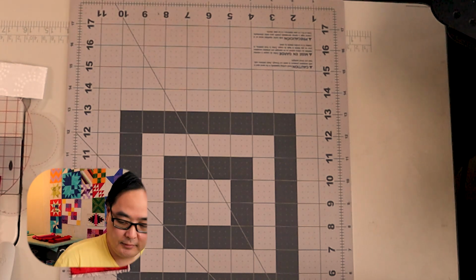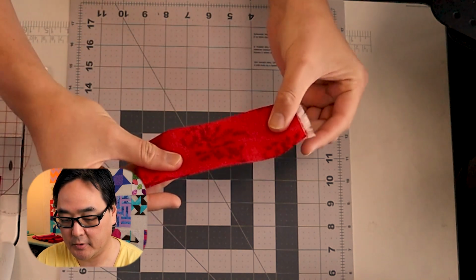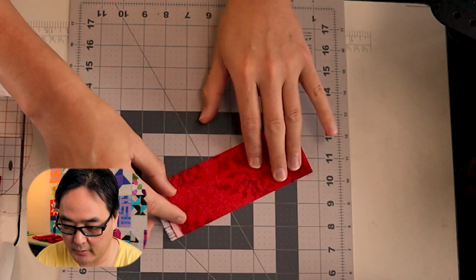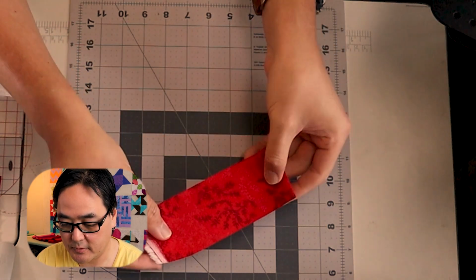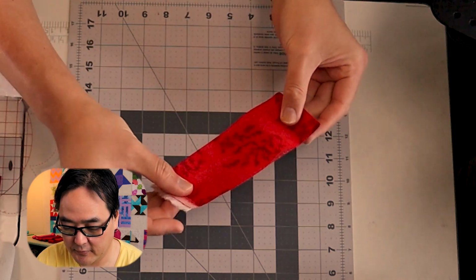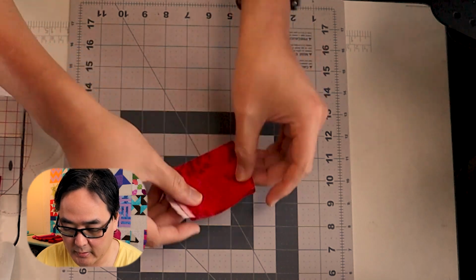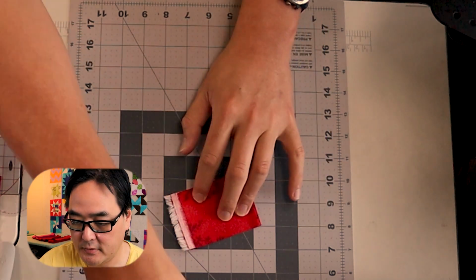Since the red is going to be my center, again, I'm going to need 4 pieces. So I'm going to cut this down to 2.5 inches. As you can see here, I'm going to fold it so that I just make one cut with all 2.5 inch squares.